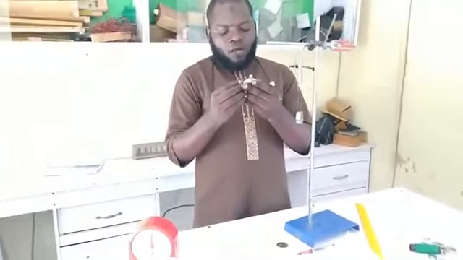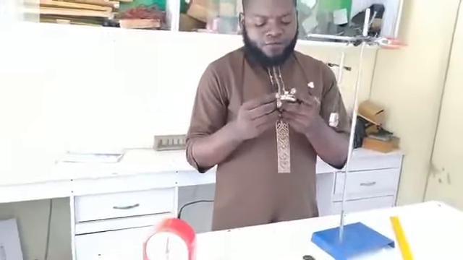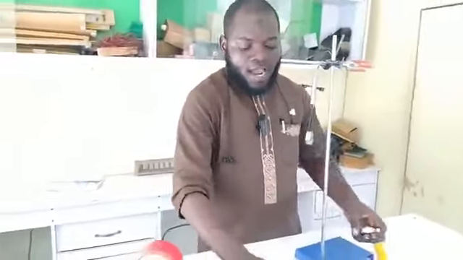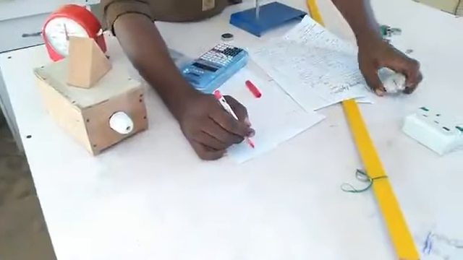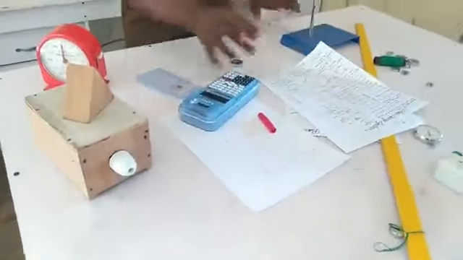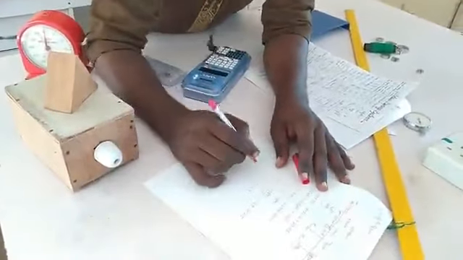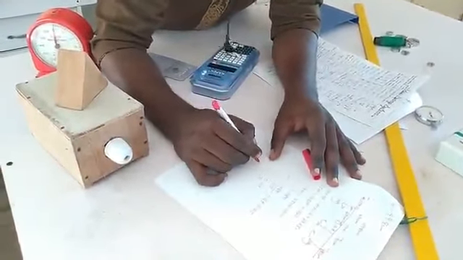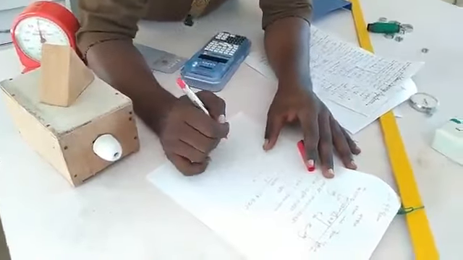So when you look at this now, my time stops at 15. So I have 15 seconds for the 20 oscillations. Now watch, the time for the 20 oscillations is 15 seconds.